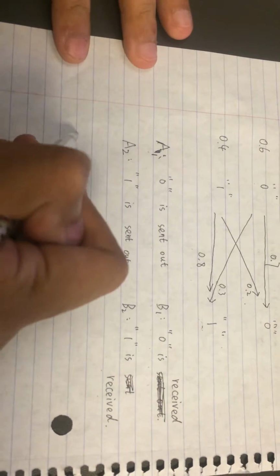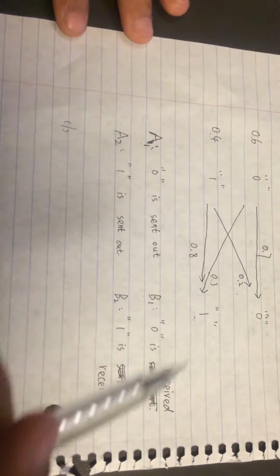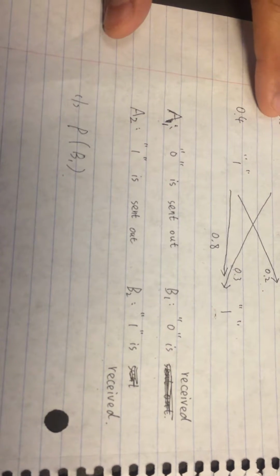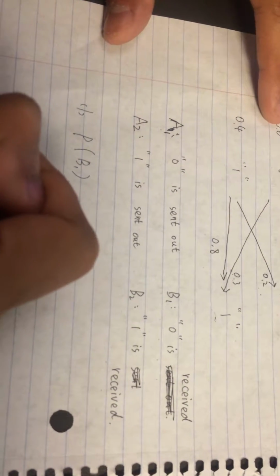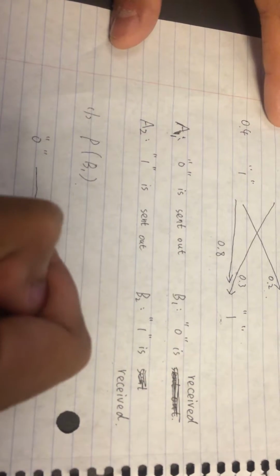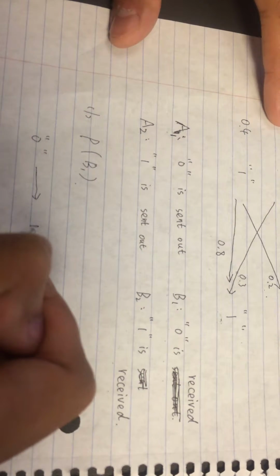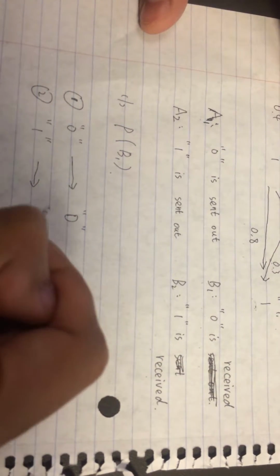And we can see the question. The first one is that we should find the probability that data 0 is received. It means that we should find P(B1). If we take it into consideration, there are two situations. If 0 is sent out and 0 is received, this is the first situation. The second one is 1 is sent out and transferred to 0.